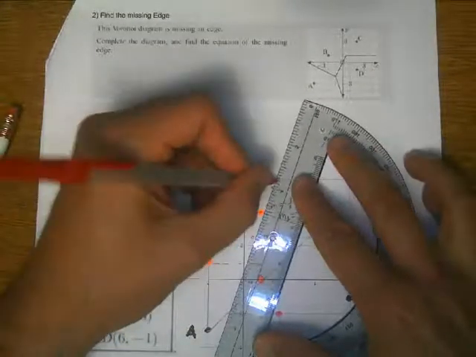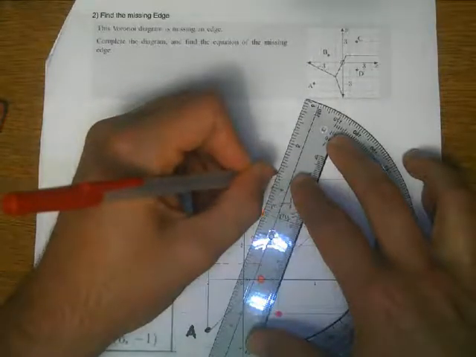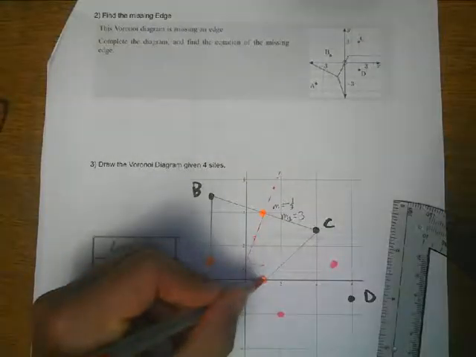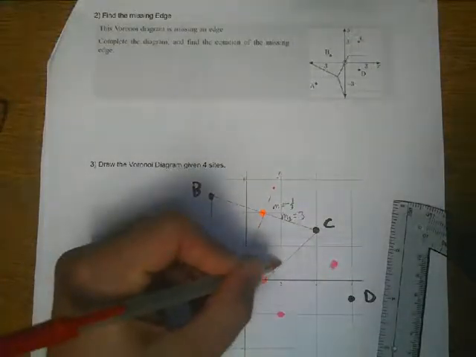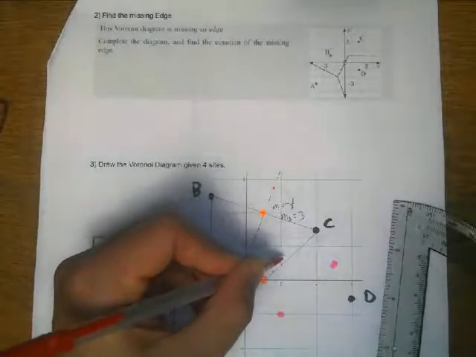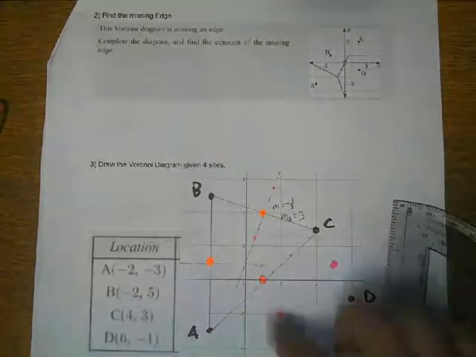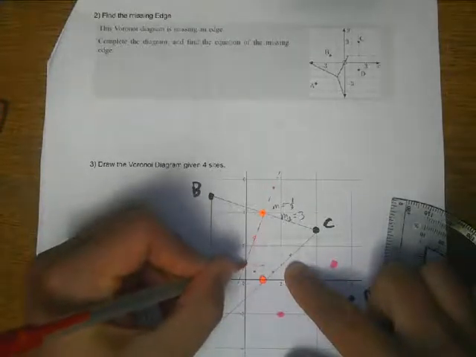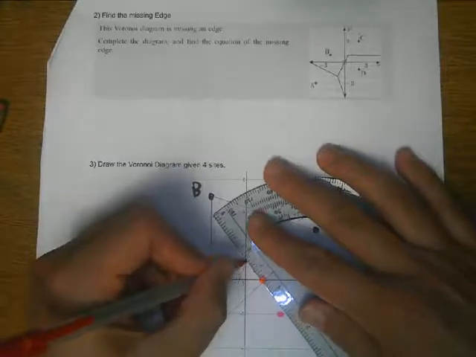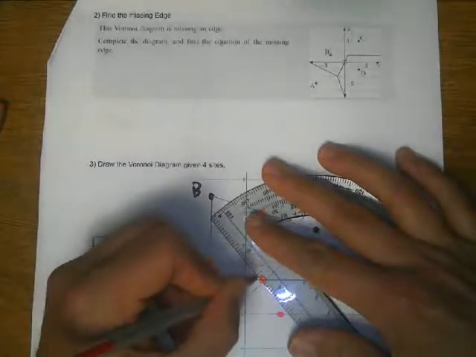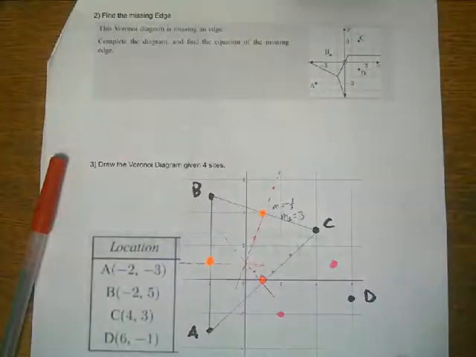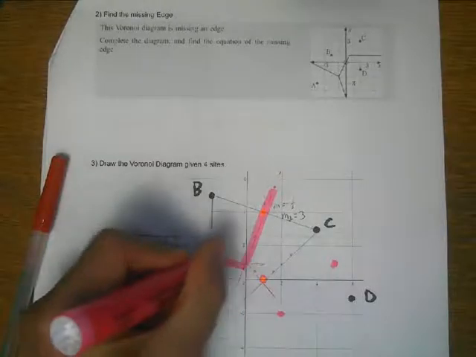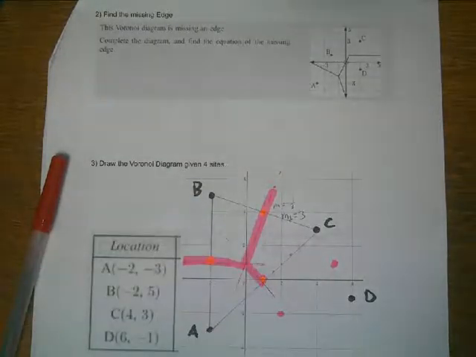And then here it looks like my slope is 1, so I'm going to have a perpendicular slope of -1. So the vertex between A, B, and C is right there.